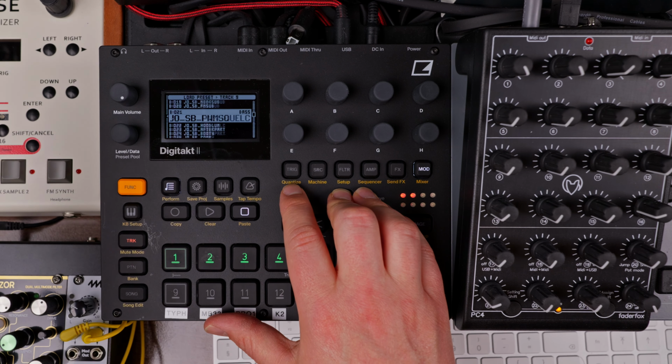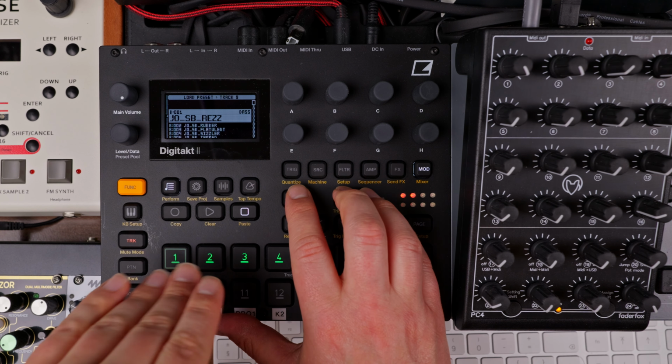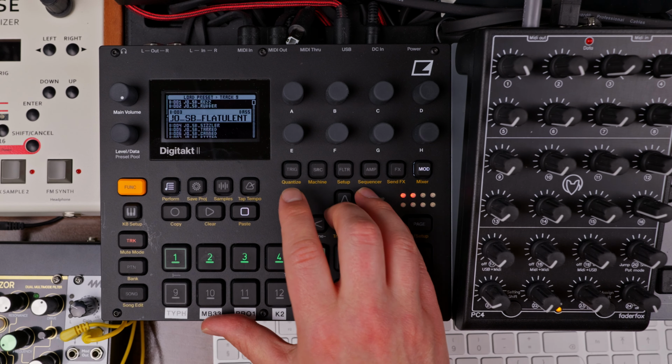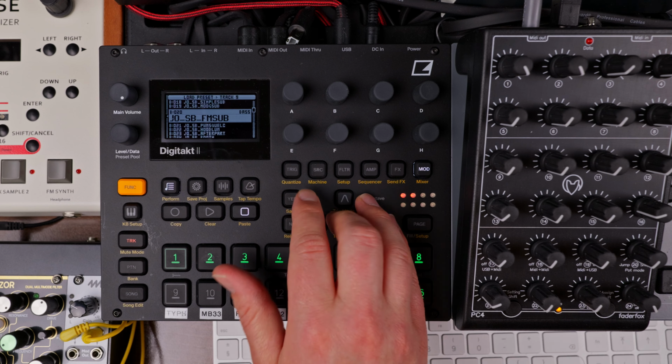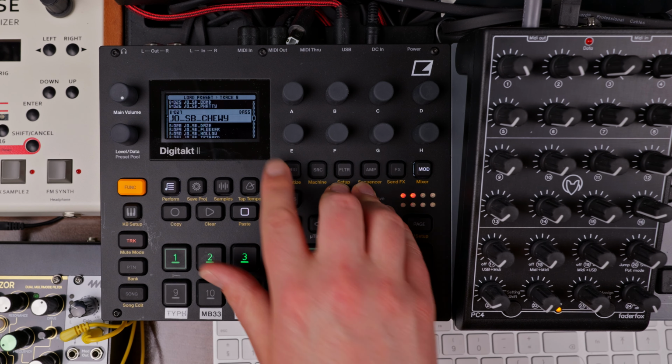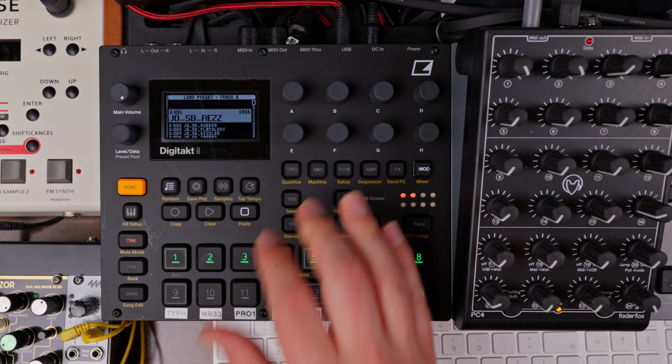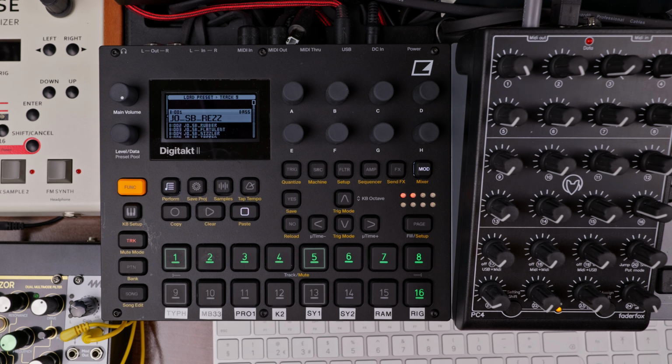So JO, obviously James Orvis, and then we've got SB, which is Substance, and then the last description is basically the preset name. So you can find the presets pretty easily, and also you notice the tags are just simple as well. Didn't want to convolute the pack too much by having loads of different sounds. I just wanted it to be a bass and lead pack.